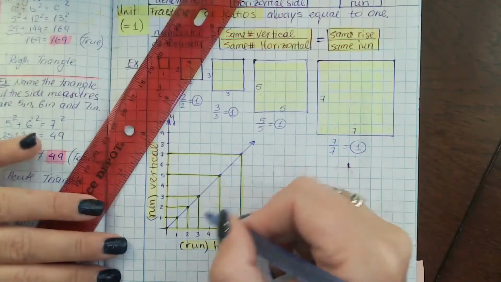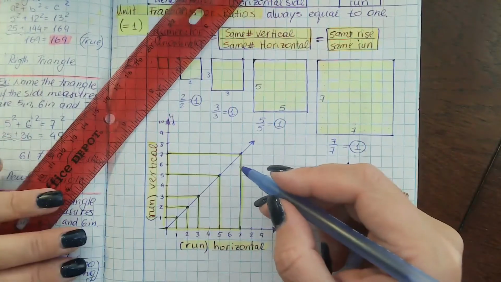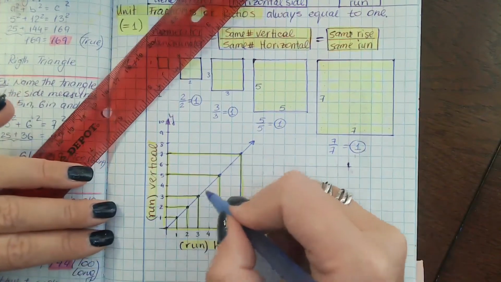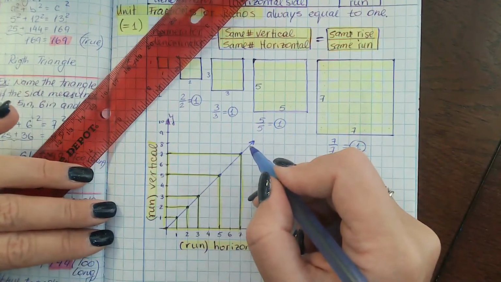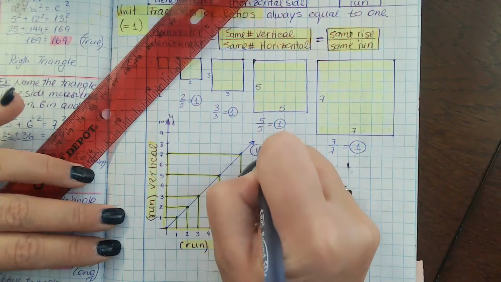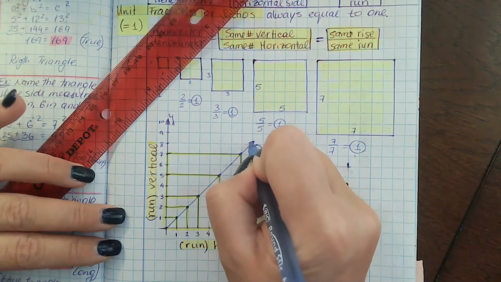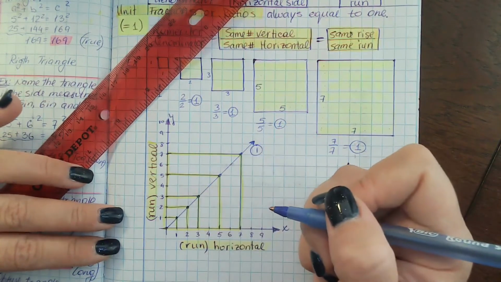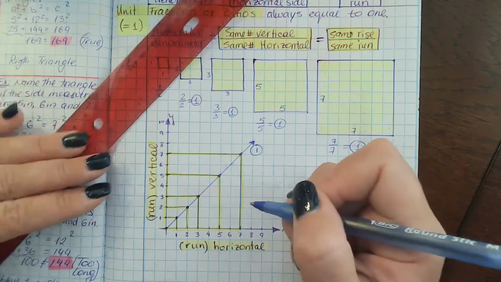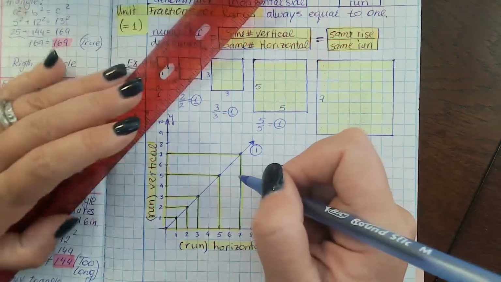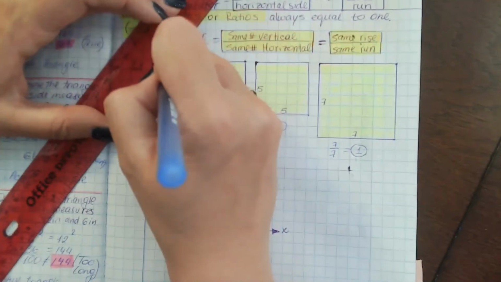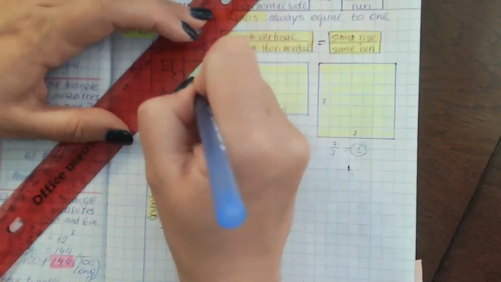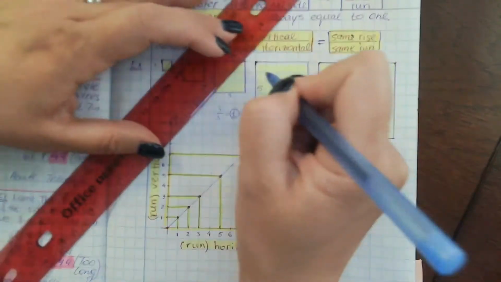And that is what my 1 is. That is a line that is represented by that ratio of 1, showing that it is a tilt. So every square has a diagonal, and that diagonal in each square equals 1.